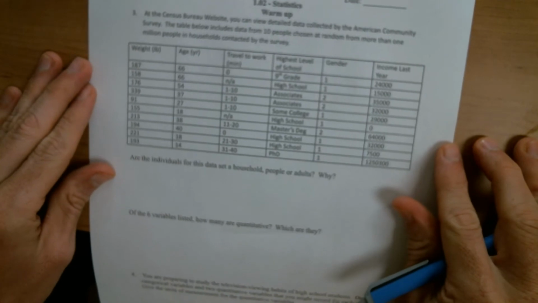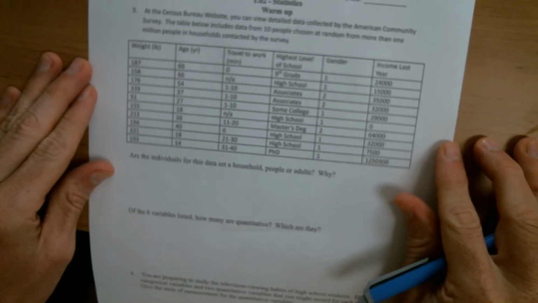The Census Bureau shows us detailed data from the American Community Survey. 10 people were chosen at random from more than 1 million houses. Are the individuals for this data set a household, people, or adults?